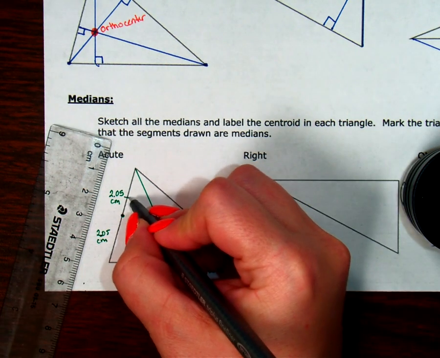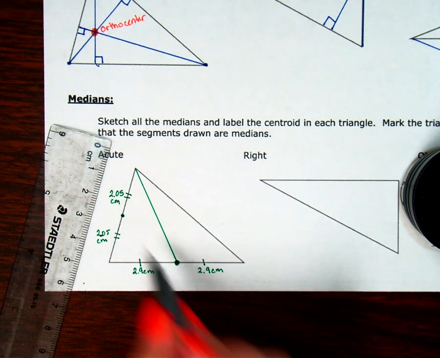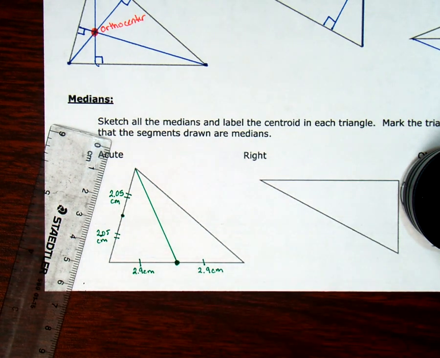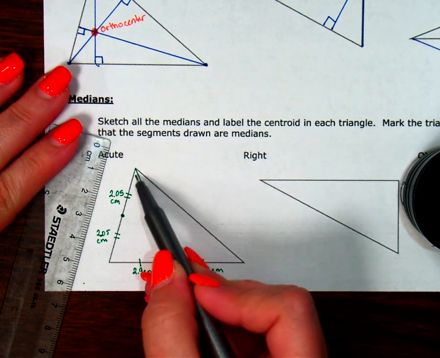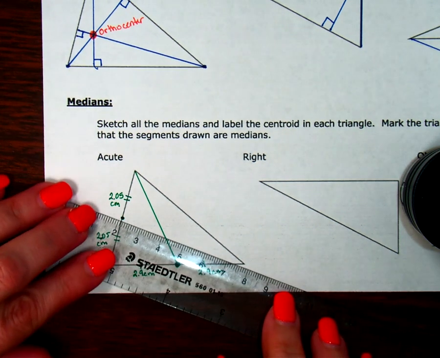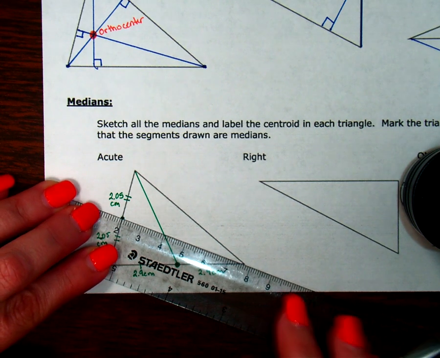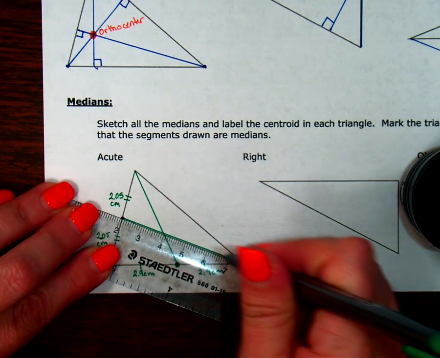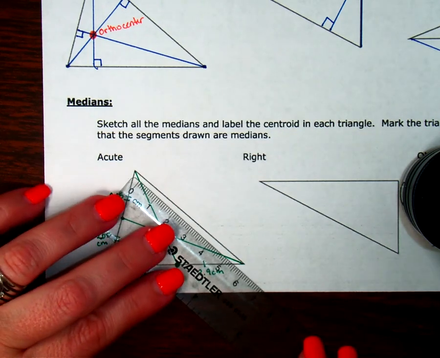And since it's different from this one, I'm going to put different matching marks. I'm going to put a double mark on that one because it's different. If they were the same, I could use the same mark. Okay, so now here I want to connect the midpoint from this side to the opposite corner, the opposite vertex. I should use good vocabulary. Okay. All right, so then we have one more side to measure.